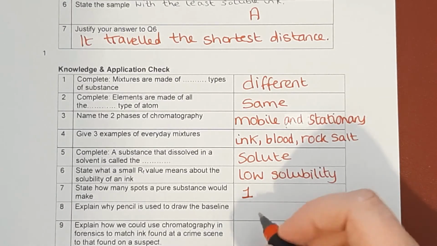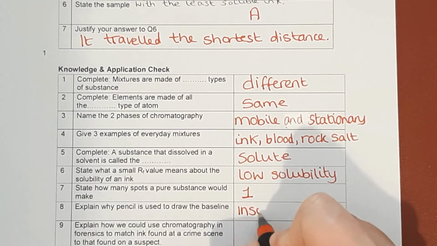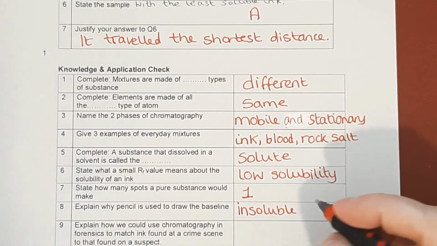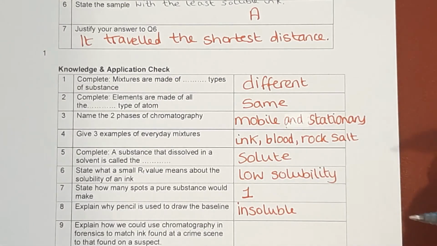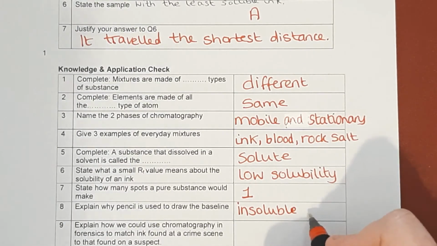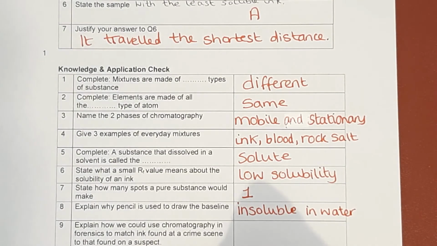Why is pencil used to draw the baseline? Well, there's two reasons. Essentially, it's all one reason really. It's insoluble. If you didn't specify insoluble, you could say it won't move like the ink does, or it's not ink, but essentially the answer is insoluble. Okay, so it's insoluble in water, so it won't dissolve, so it can't move.